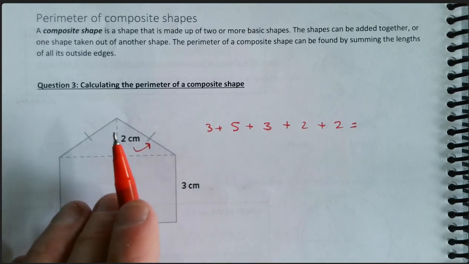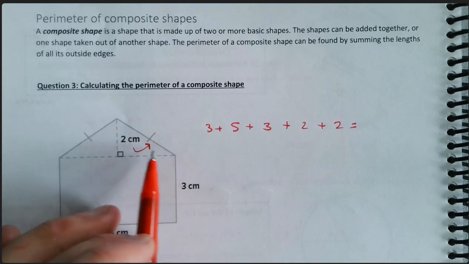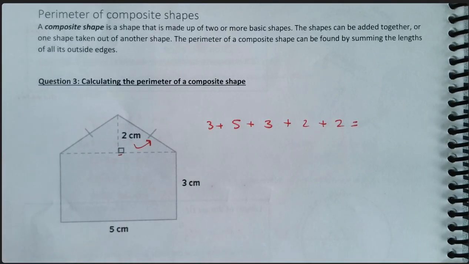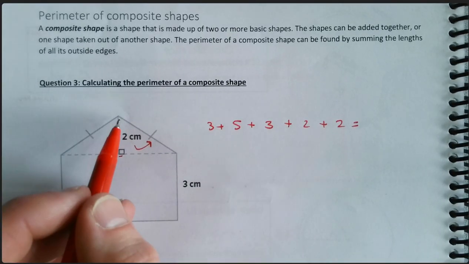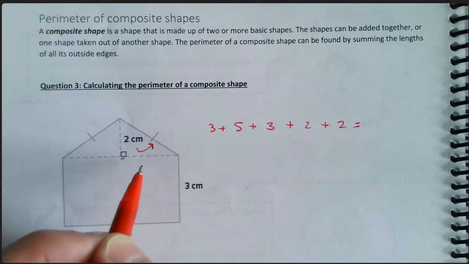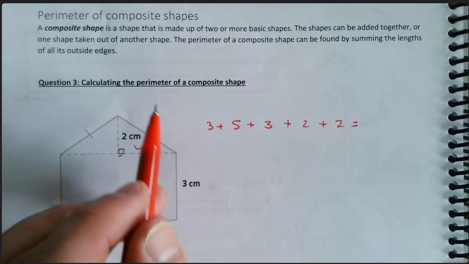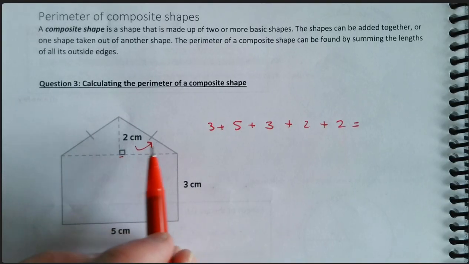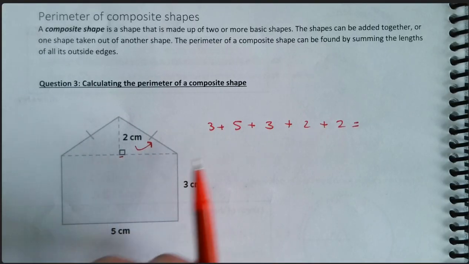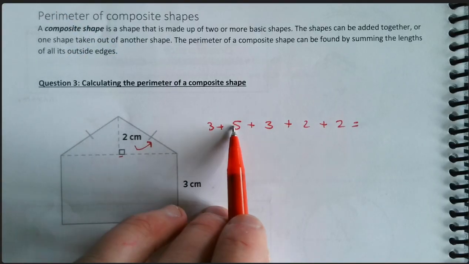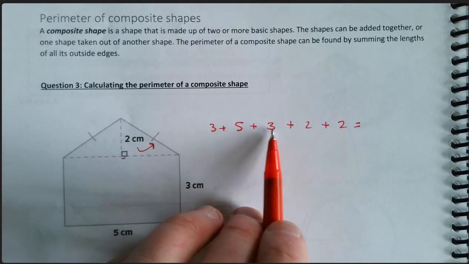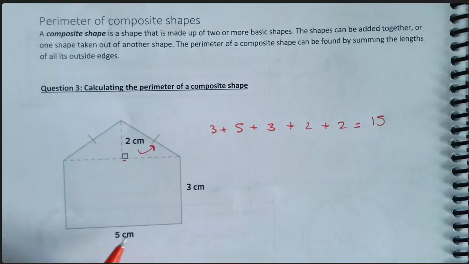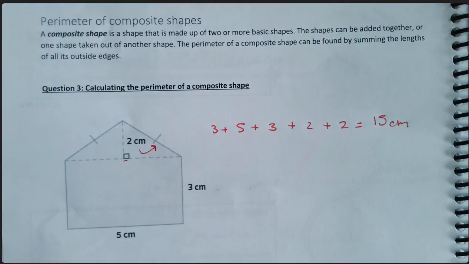Just noting, if you weren't given this length, if you were given this length of 2, we could still solve this problem, right? We'd use our Pythagoras to go, well, that's 2 and that's 2.5. We do 2 squared plus 2.5 squared and find the square root for this length. We could definitely go about it that way if we needed to. Luckily enough, for the sake of this, we're just doing it in this situation. So 3 plus 5 is going to be 8, and 11, 13, 15. So our answer is 15 centimeters. That is our perimeter.